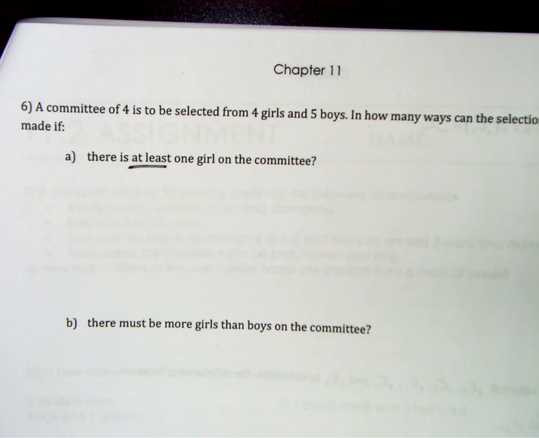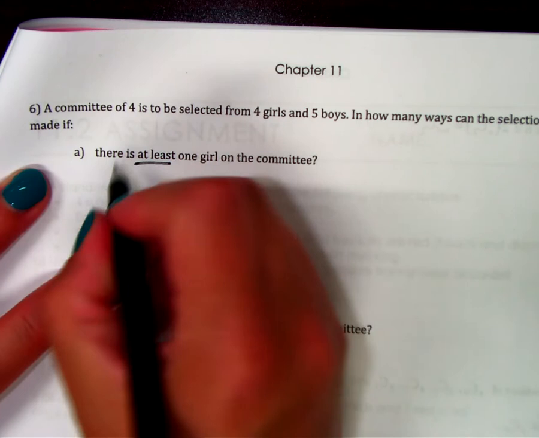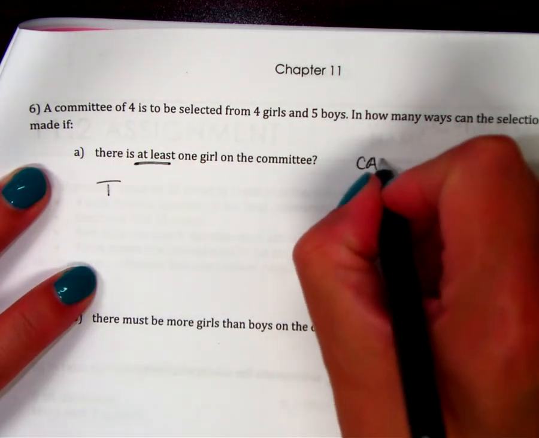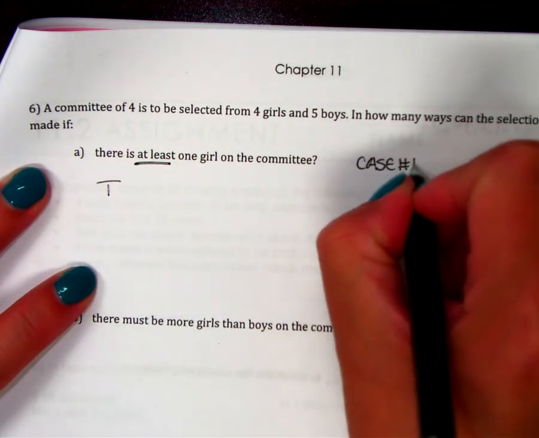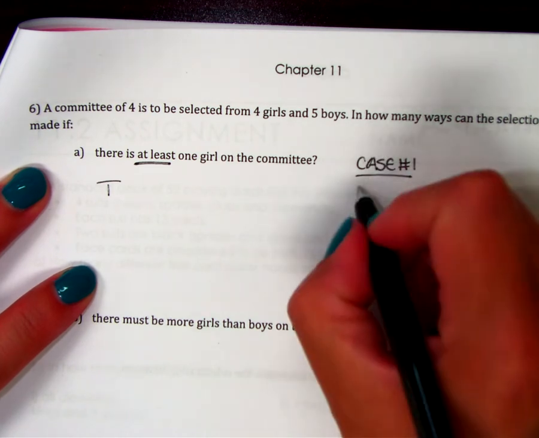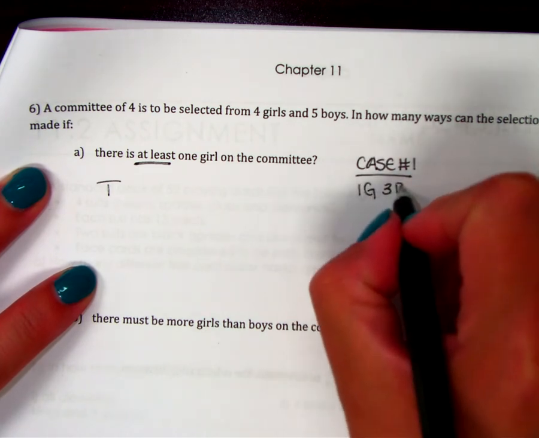There's a faster way to do this. On the committee, 4 people, there's a possibility you could do the total. But you can totally do cases. So case 1 would be what? 1 girl, 3 boys.